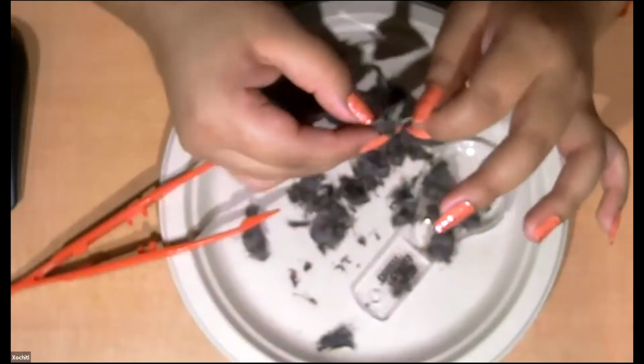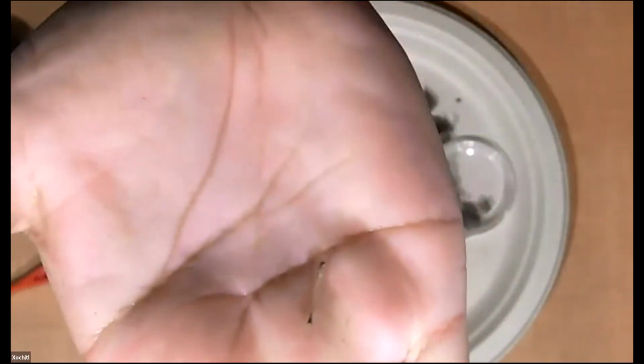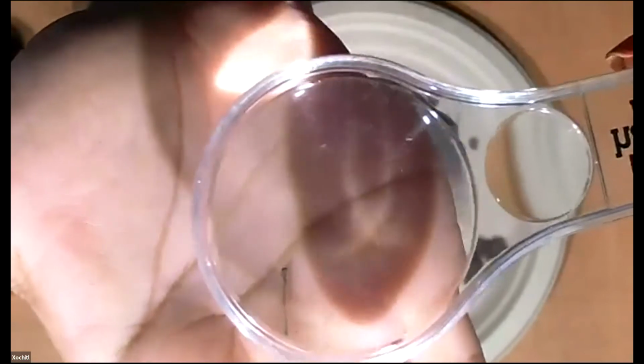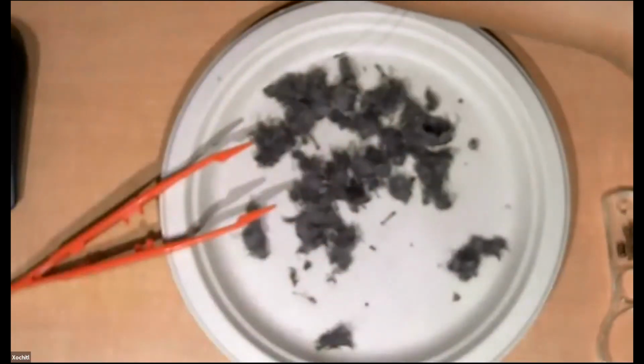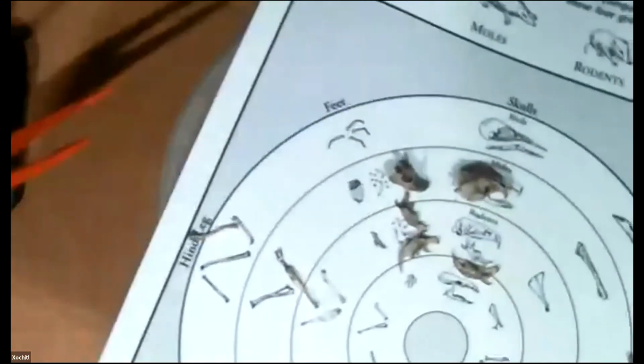The vertebrates can also help, although some of them can be pretty similar. Here's another bone. This one's very small. See if I can get in with the, this one is most likely part of their leg again.